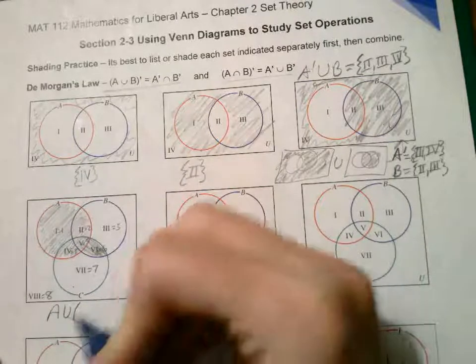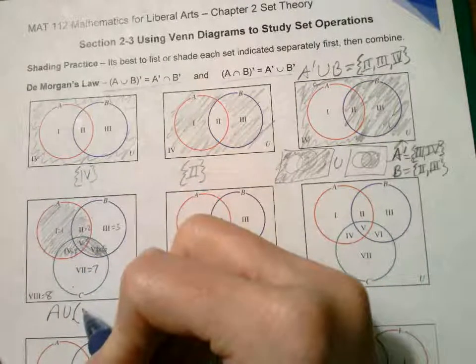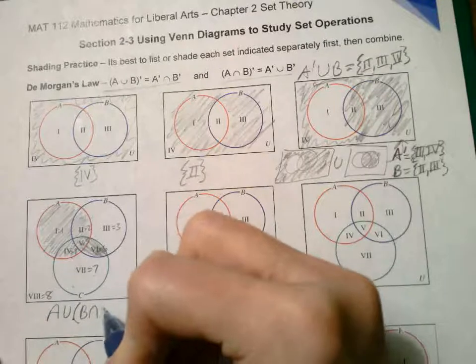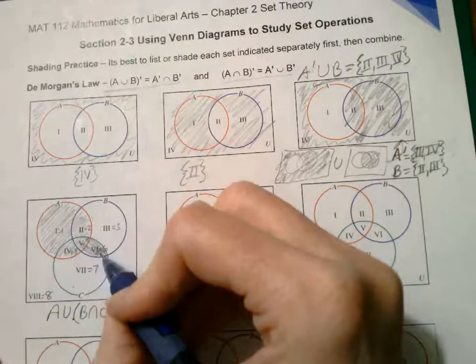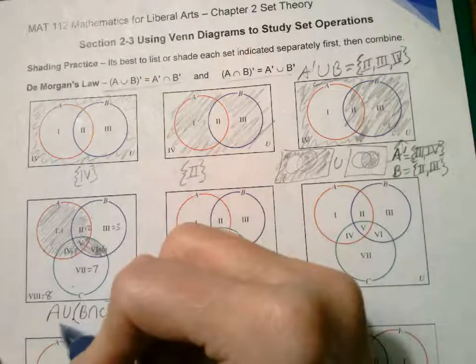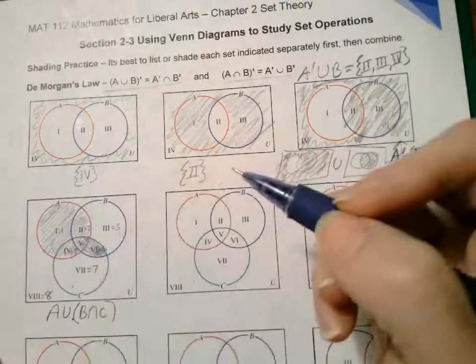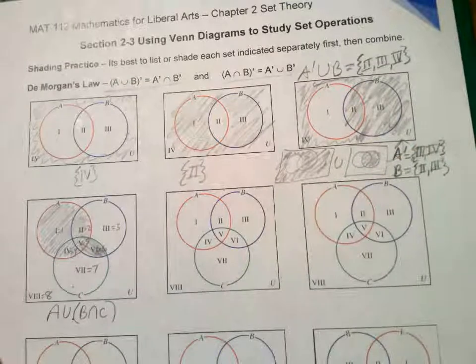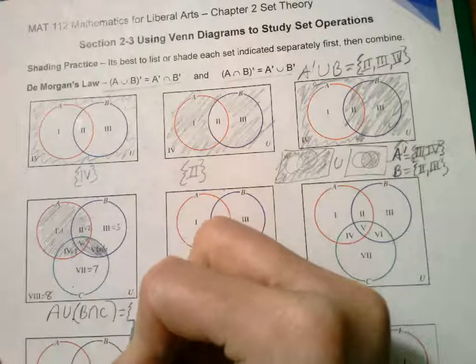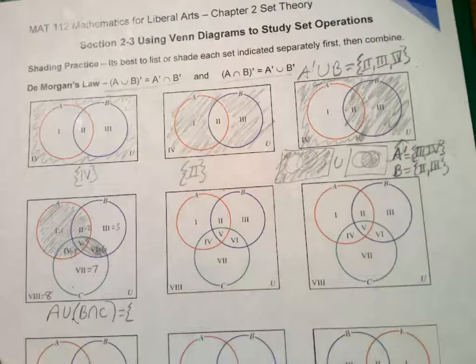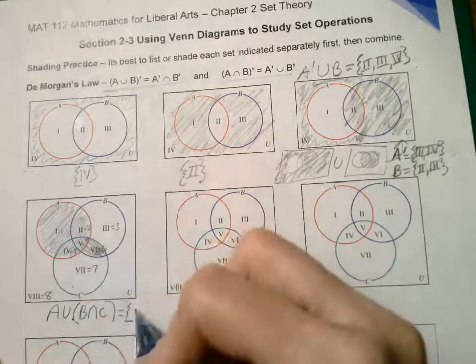So the way this works is you put the intersection in here. So if you were drawing it, you would do that first, and then you would add the all of A. Okay, so that actually works. So they're either going to ask you what that is, or they're going to ask you the roster list for the regions that are shaded.